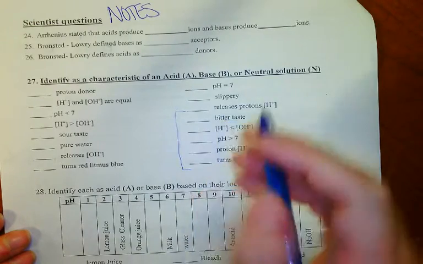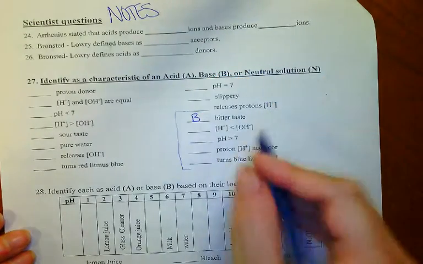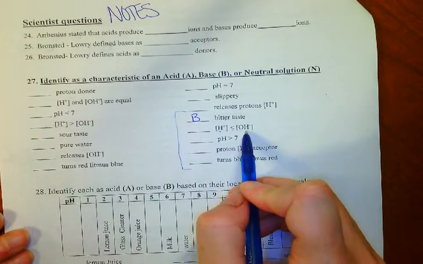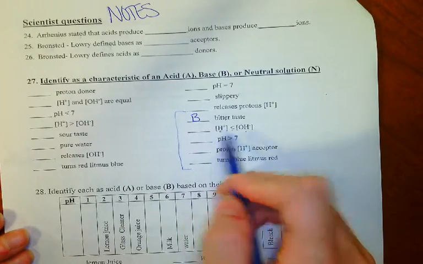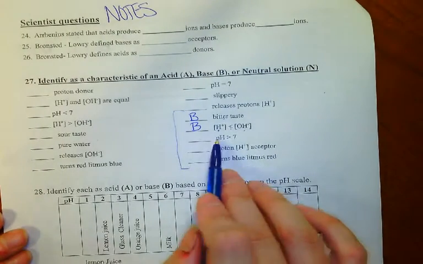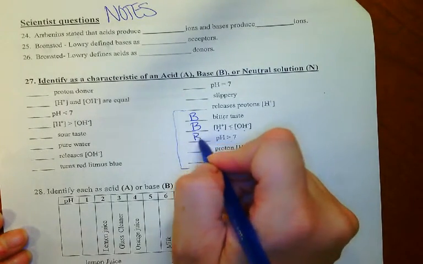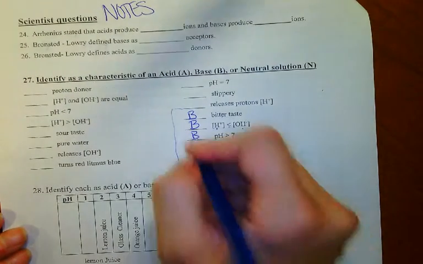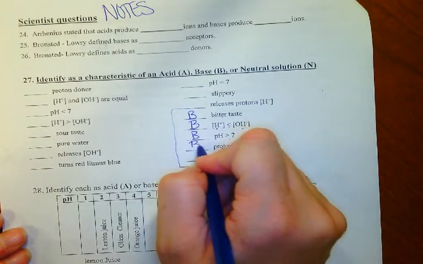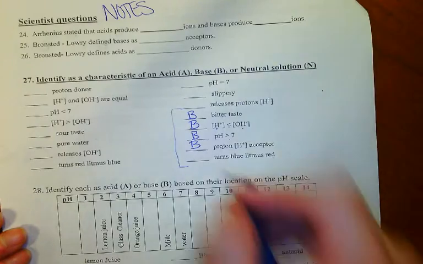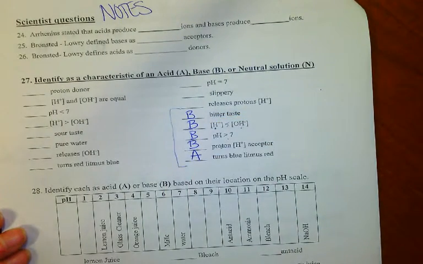If it has a bitter taste, big blue bitter base, that'd be basic. If H plus is less than OH, that means I have less acid ion and more base ion, so I must be basic overall. If the pH is greater than 7, base. A proton acceptor, okay, that's a Bronsted-Lowry base. Okay, and turns blue litmus paper red. There's our acid. Okay. Check your notes if those are a little rusty.